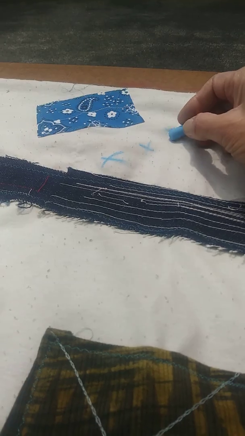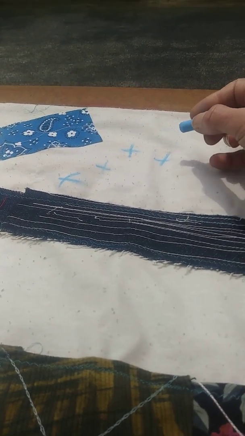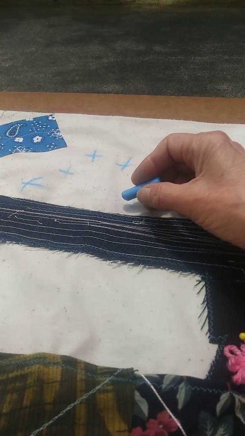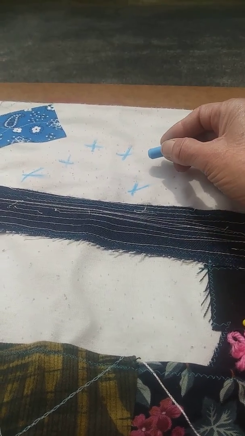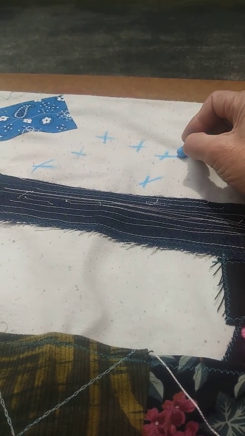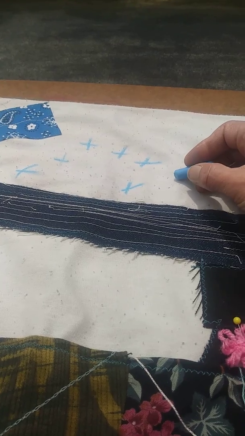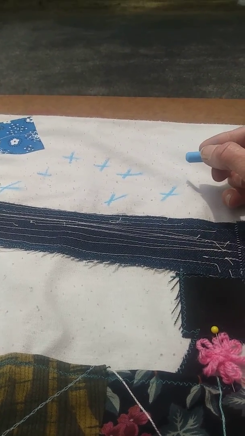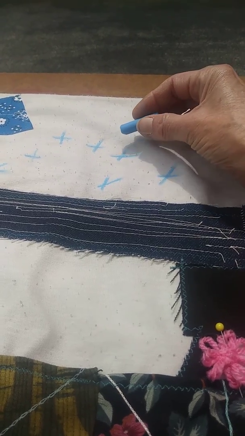I'm using blue chalk, and as soon as you get a handle on where one of them is, you can then easily map out the rest of them. That is that one.